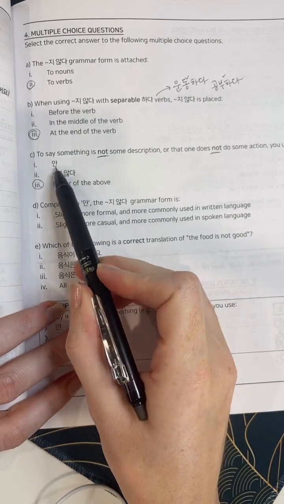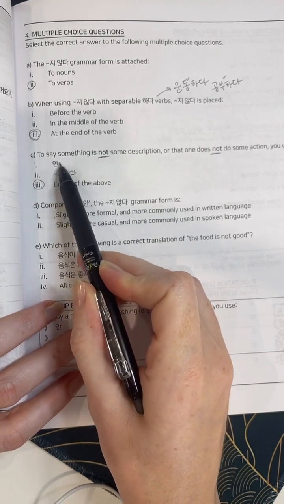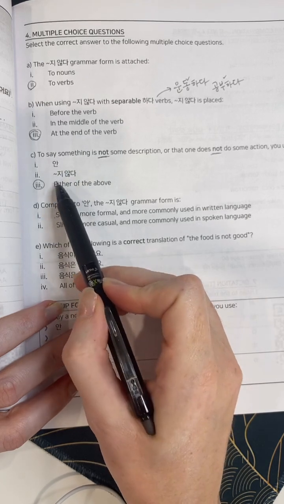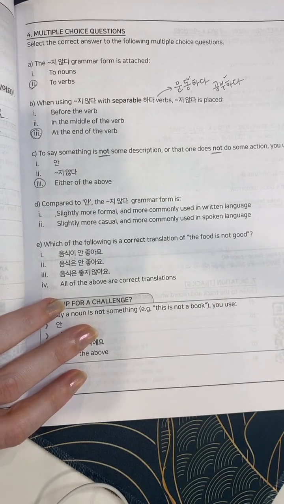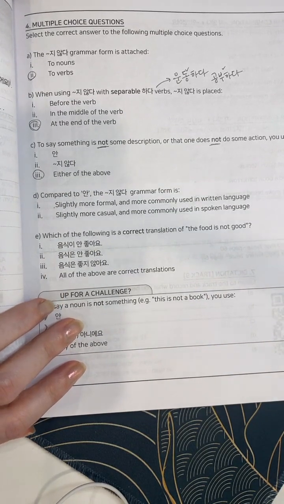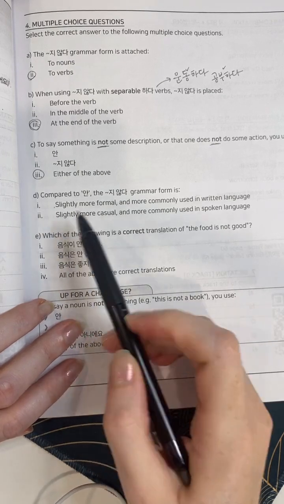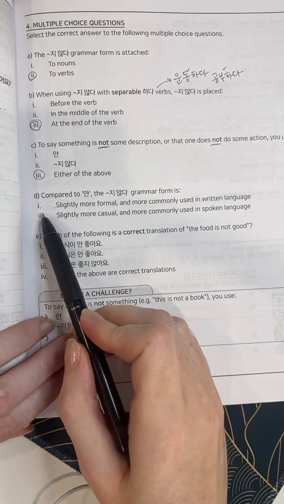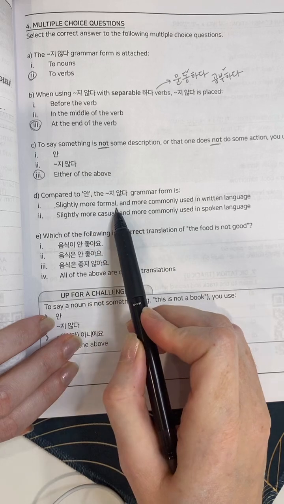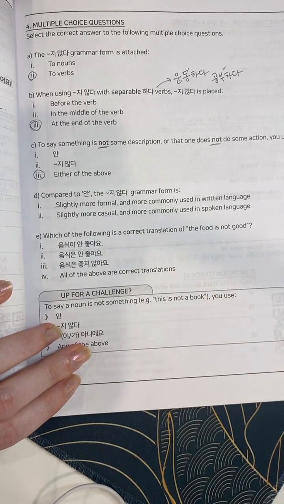The only difference really is that an is slightly more casual and 지 않다 is slightly more formal. An is slightly more used in conversation, like spoken language, and 지 않다 is slightly more used in writing, but they are very, very similar. They mean the same thing. Okay, and I just gave away the answer to D. Compared to an, the 지 않다 grammar form is 1, slightly more formal and more commonly used in written language, or 2, slightly more casual and more commonly used in spoken language.